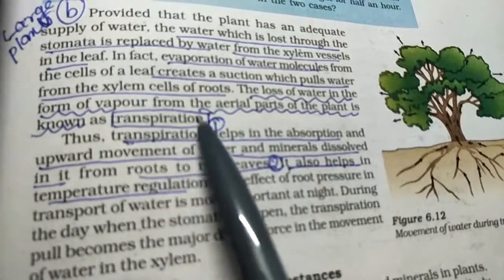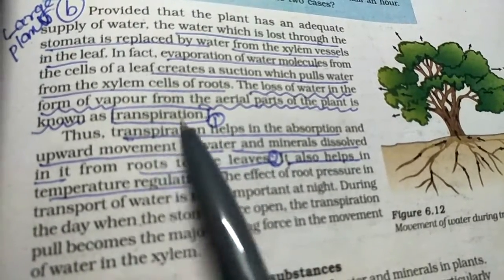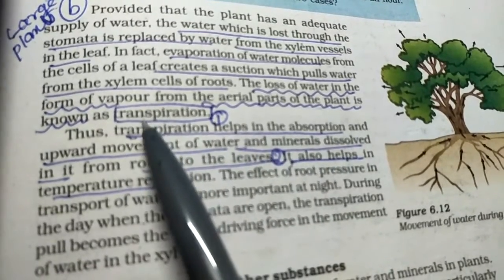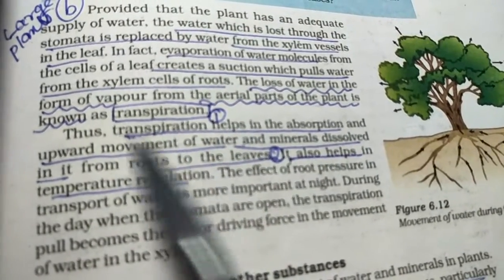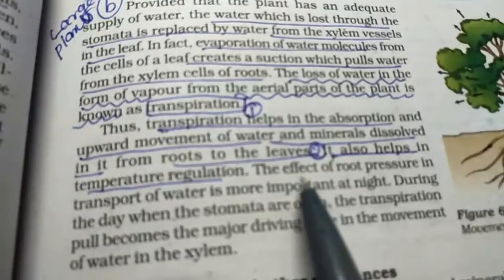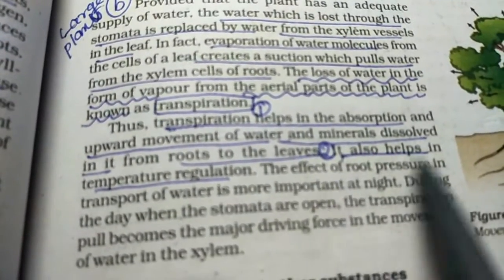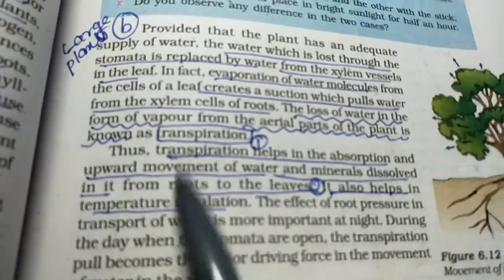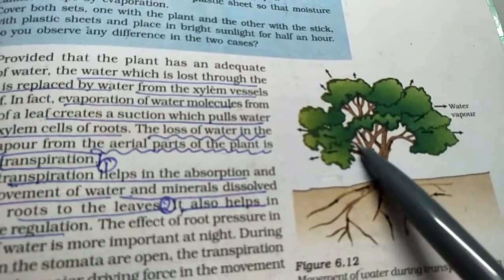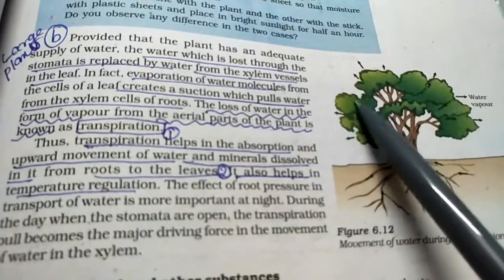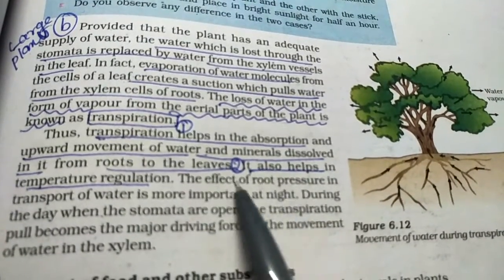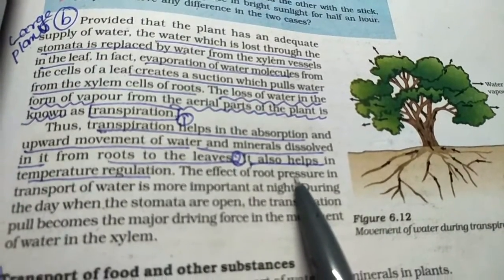You can equate this transpiration with sweating, that is perspiration, in humans. This mainly helps large plants to pull the water from here to here, but the only thing is, during night there should be enough root pressure.